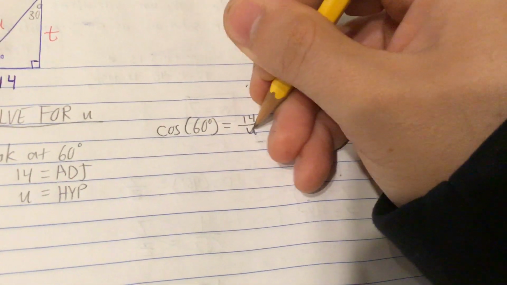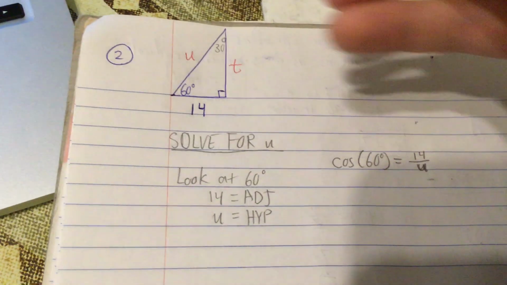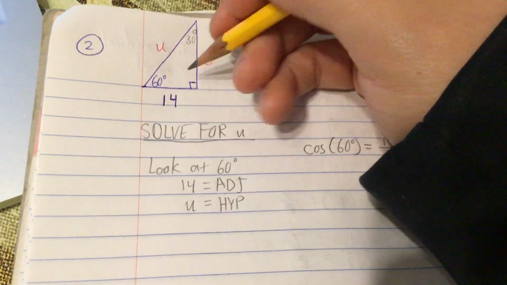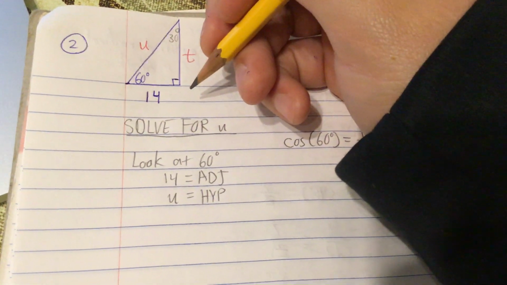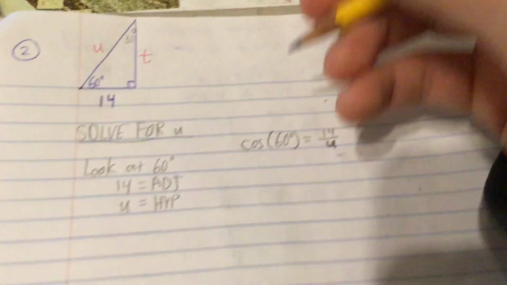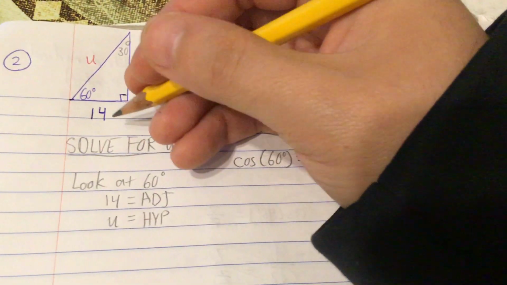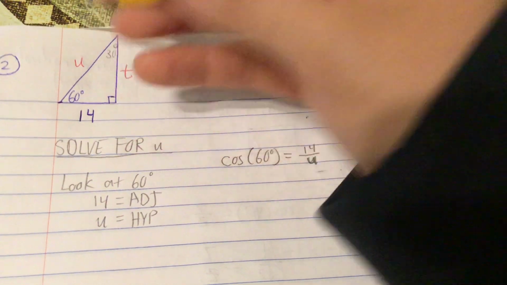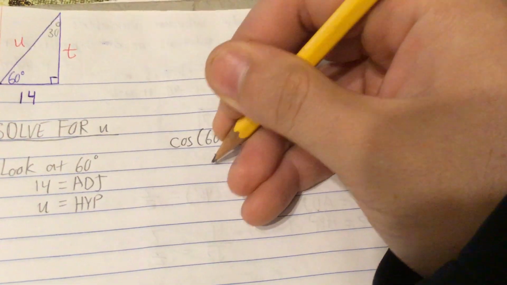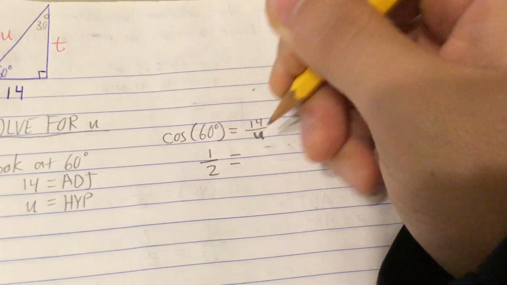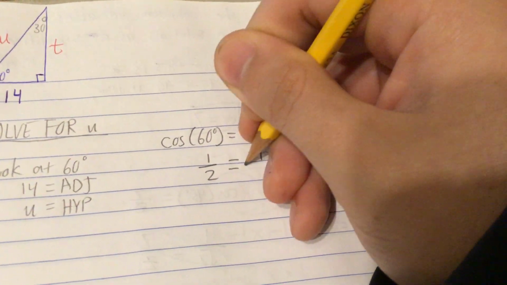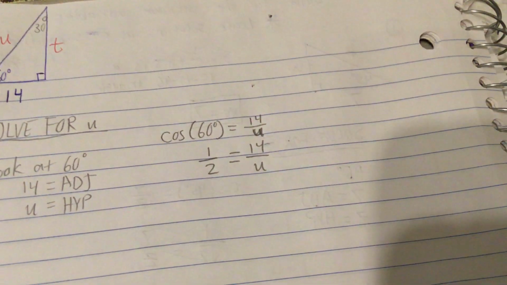And I look at my formulas. You know what else I could have done? The sine of 30 degrees. The sine of 30 degrees and the cosine of 60 degrees are exactly the same. What they tell me is that the ratio of an angle's adjacent side of 60 degrees to its hypotenuse is 1 over 2, is equal to 14 over u.